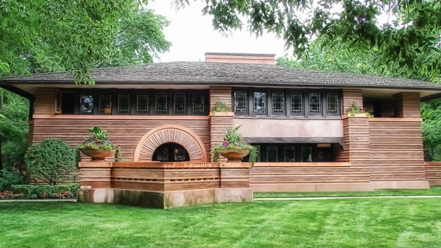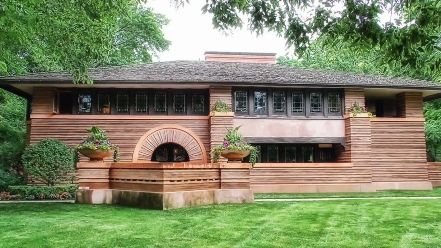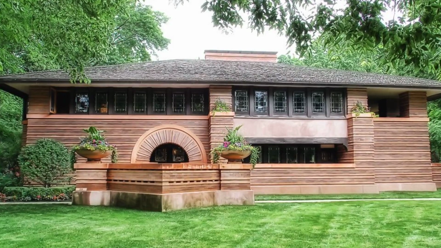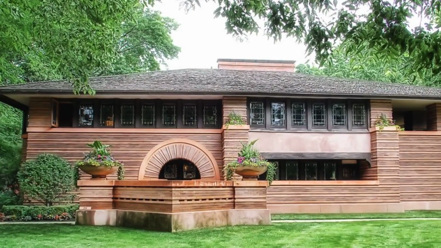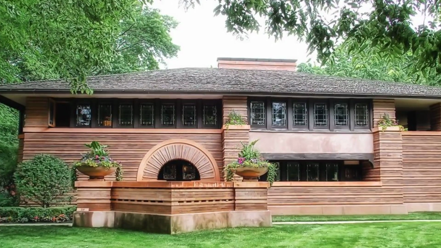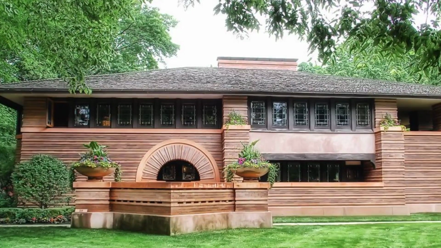Welcome to our exploration of the Arthur Heurtley House, a masterpiece by the legendary architect Frank Lloyd Wright. In this video, we'll delve into the architectural brilliance behind this prairie-style gem.